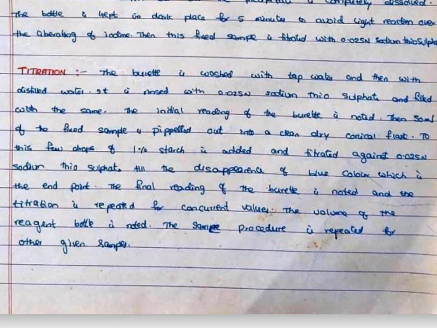The initial reading of the burette is noted.